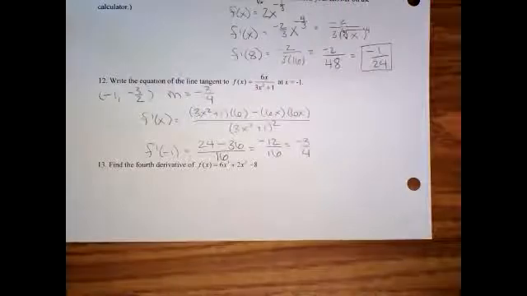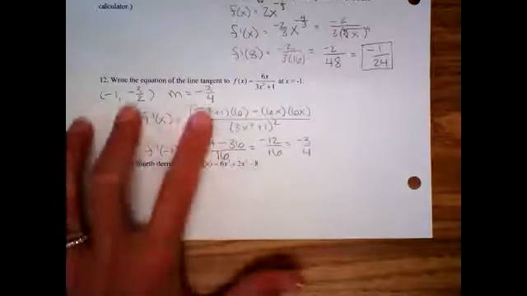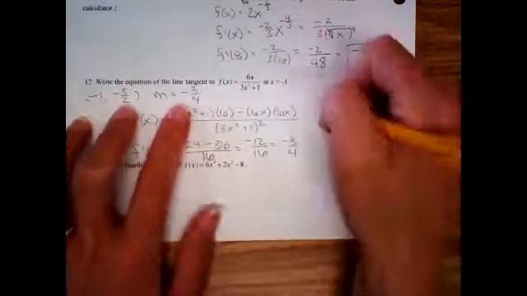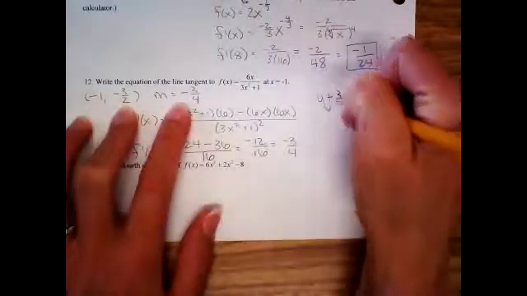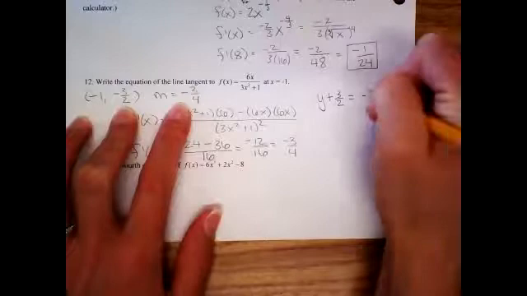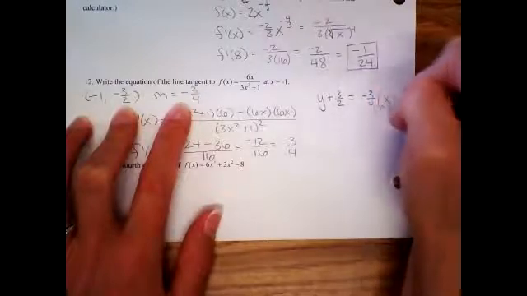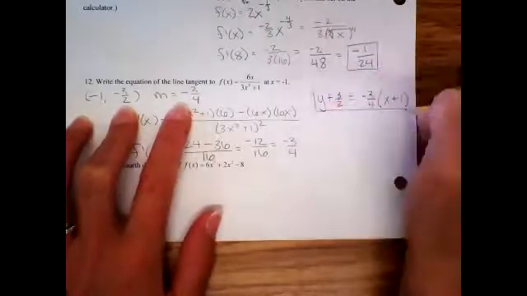So don't try to mess with all of the algebra. Just plug in whatever number you want to plug in. And then don't forget to write the answer. This is your point. This is your slope. You have to put it all together. It'll be y plus 3/2 equals -3/4 times (x plus 1). That is your final answer. We were asked to write the equation.